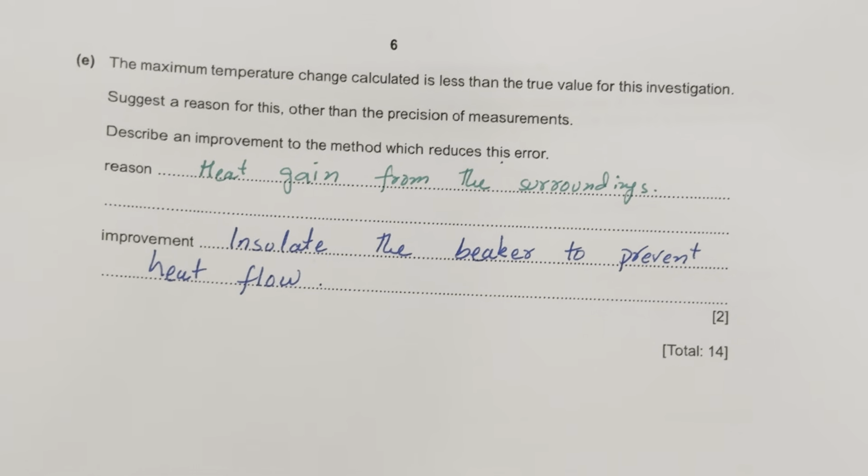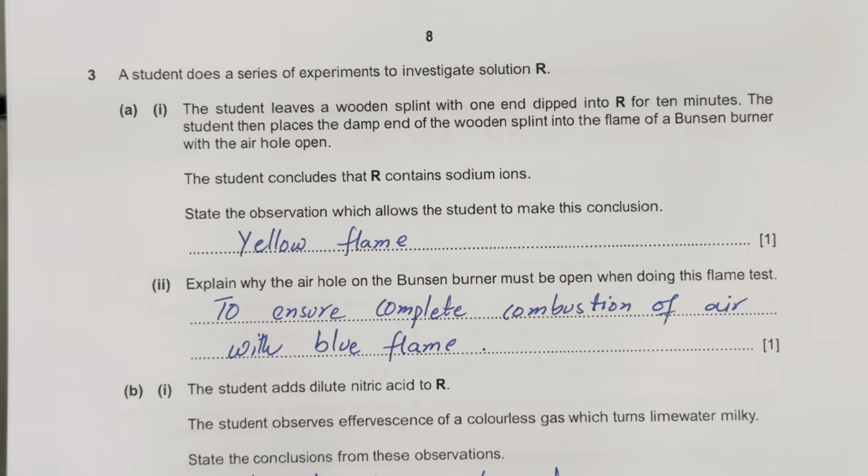Now we will move to question number 3. Question number 3 is that a student does a series of experiments to investigate the solution R.